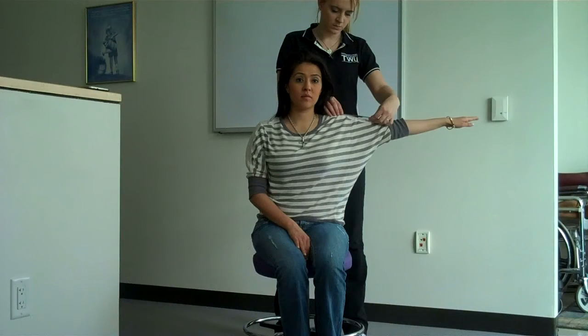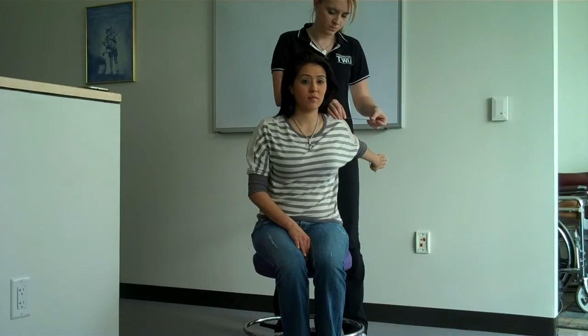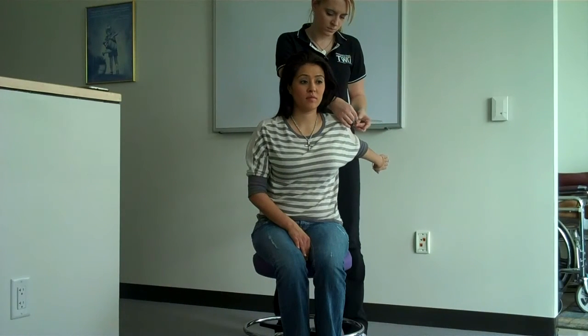on the superior axis. The client's arm is moved towards the back of the body in the horizontal plane of movement. Measurement begins at 0 degrees and ranges to 40 degrees.